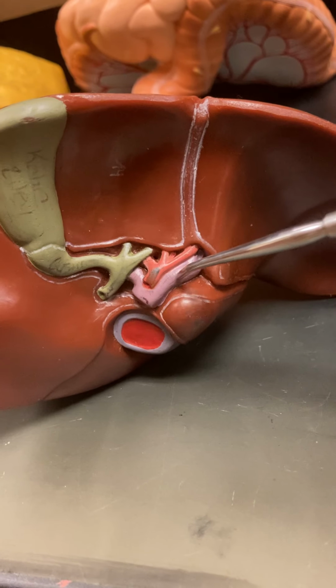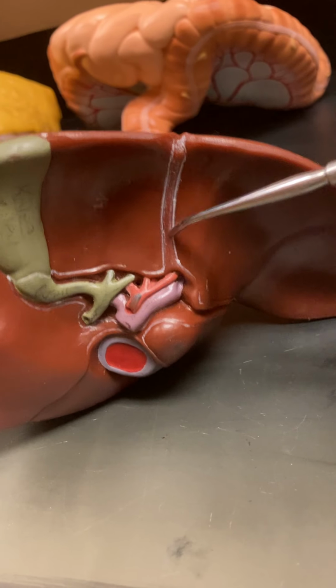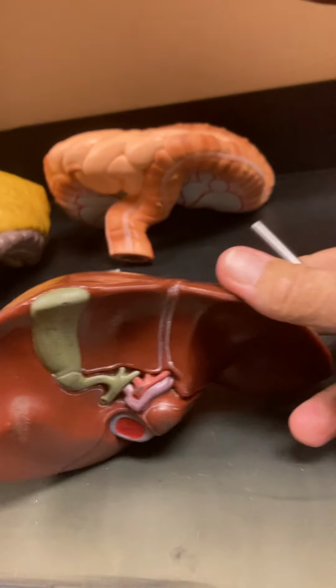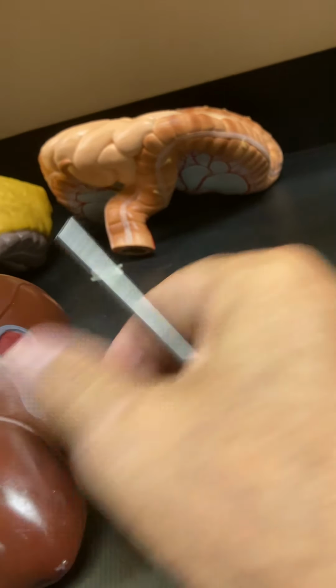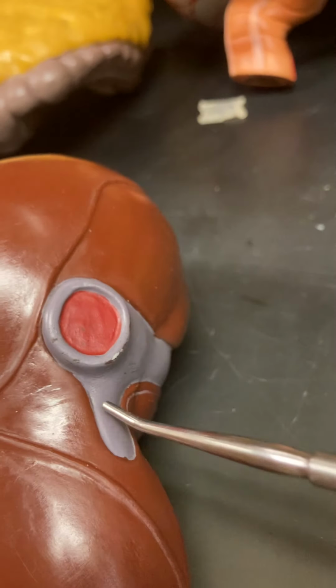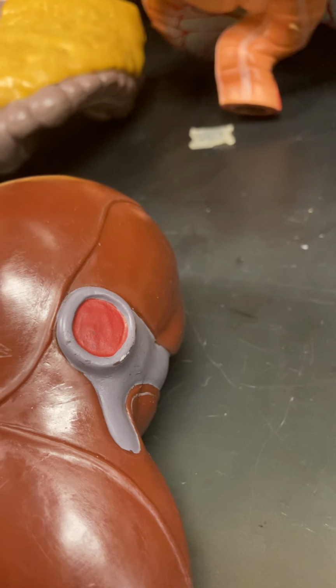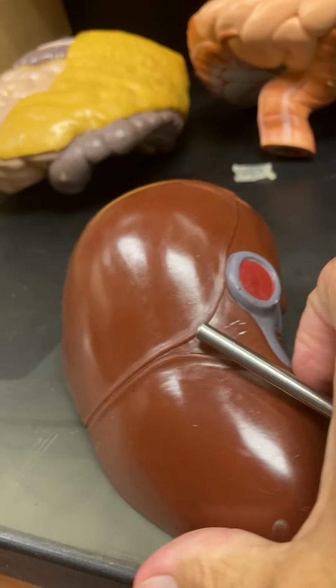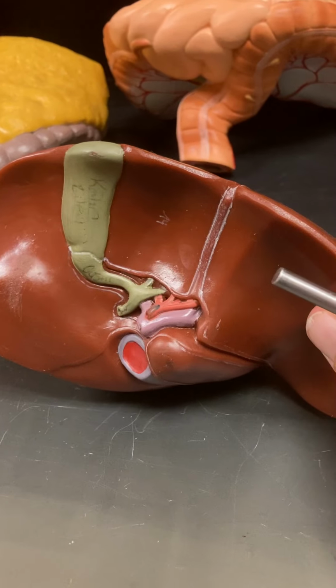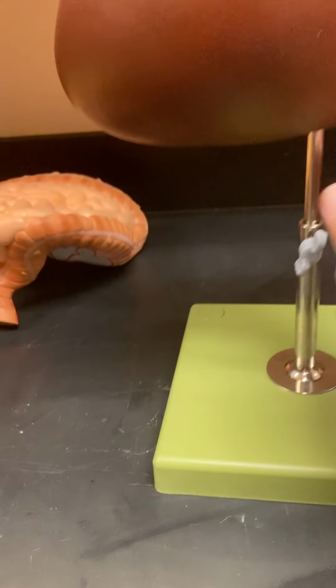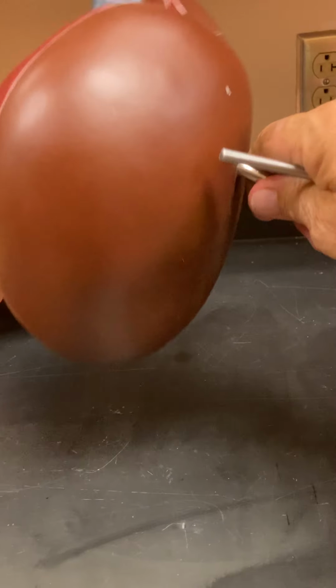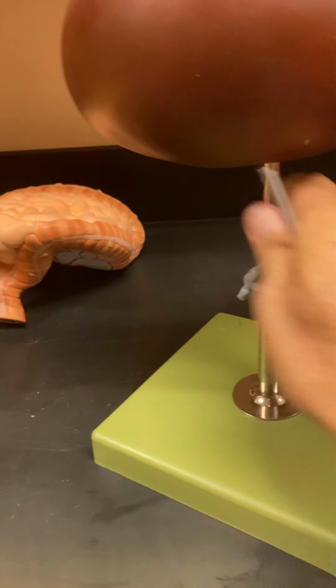Hepatic artery, hepatic portal vein, falciform ligament. I'm going to remind you that coming off the top of the liver is the hepatic vein, not the hepatic portal. Hepatic portal is under the liver. Purple. And then this liver model, I can't really take it off of the stand.